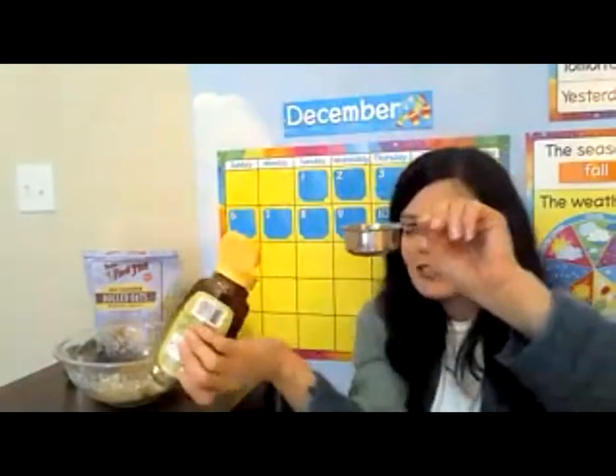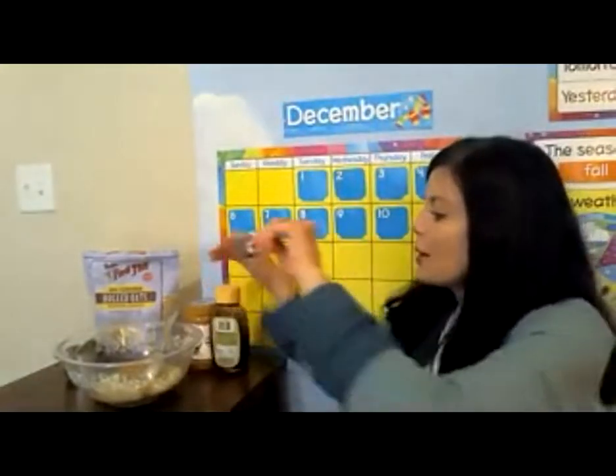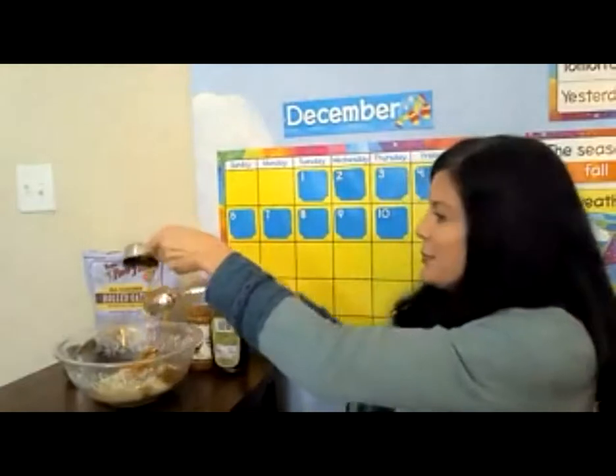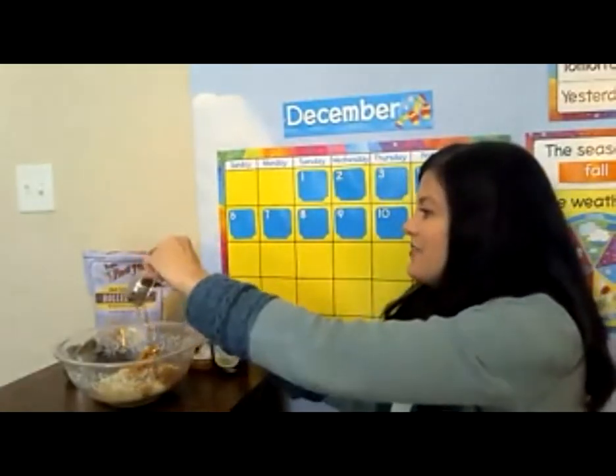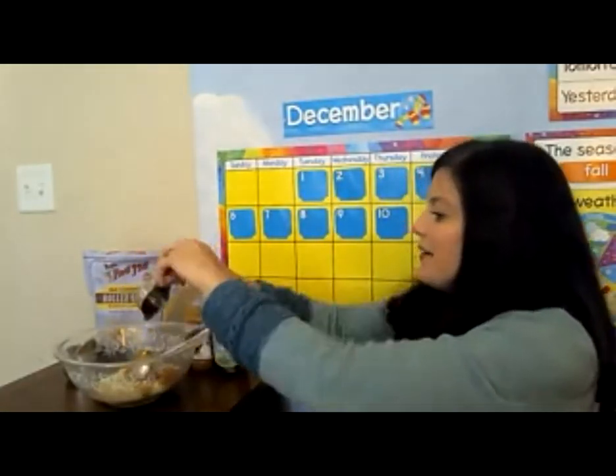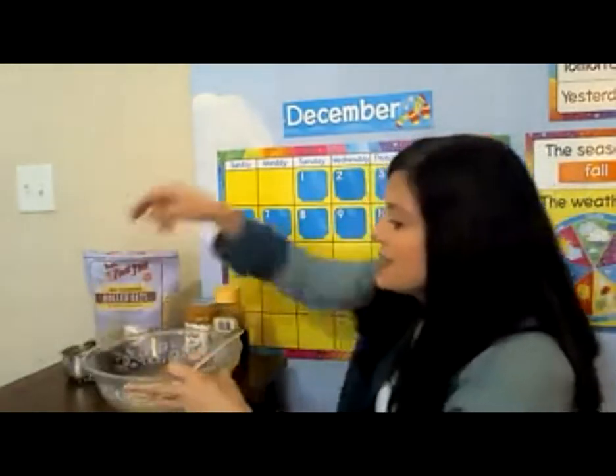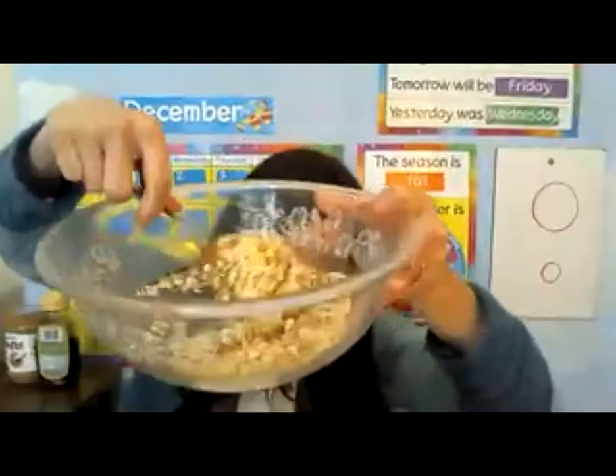Okay, that's about to the top. So let's put that into our bowl. Super sticky. This is fun. Okay, so now let's just mix it up together. I'll show you. Let's mix it and stir it around.